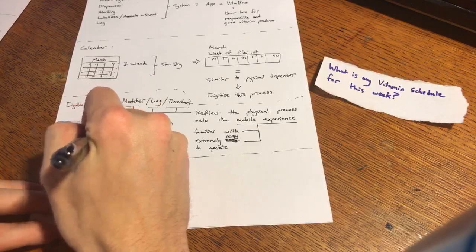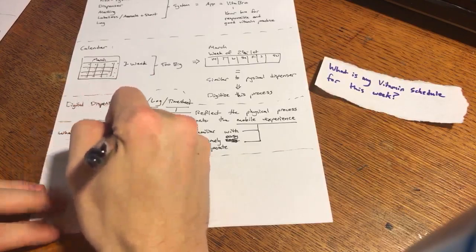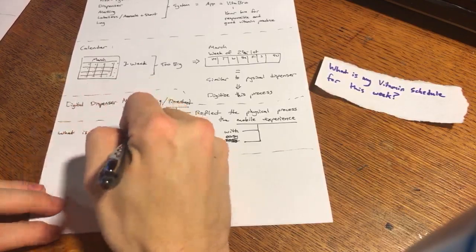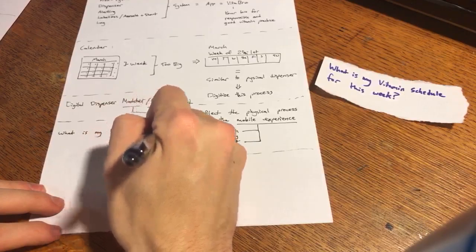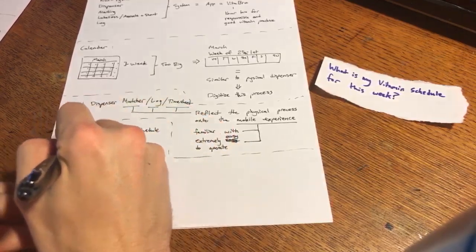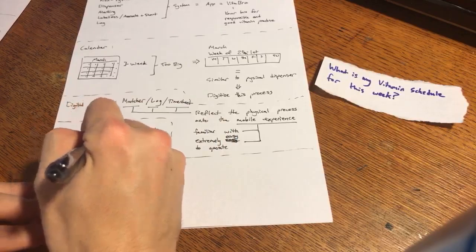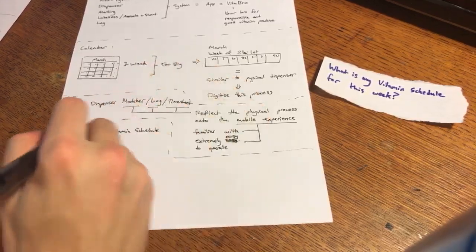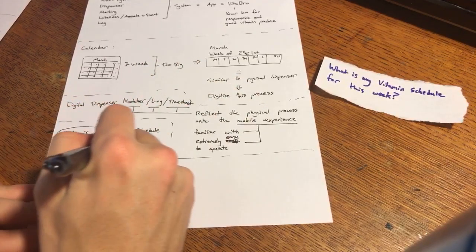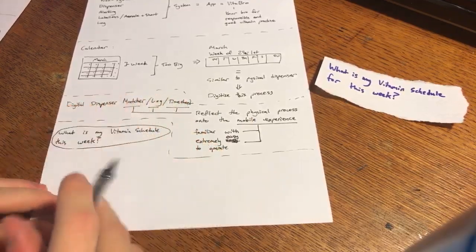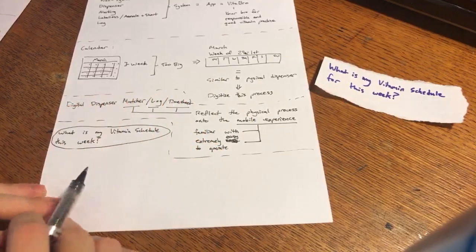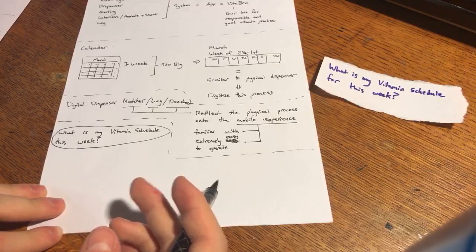What is my vitamin schedule this week? Put this in a circle. And this vitamin schedule, we're gonna place this on an application of sorts.